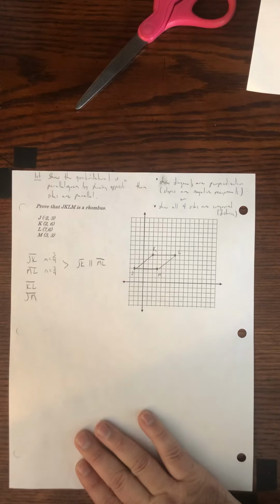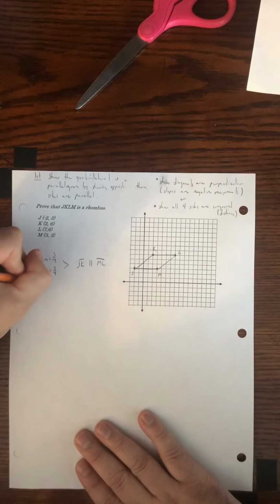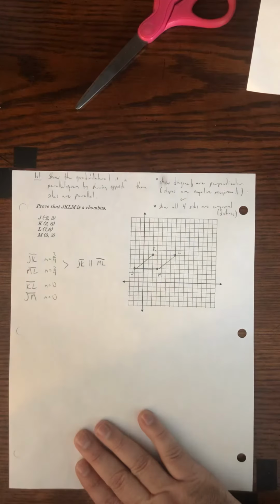As far as KL and JM, they're actually both horizontal lines. So a horizontal line would actually have a slope of 0. There's no steepness to those lines, and slope is a measure of steepness.